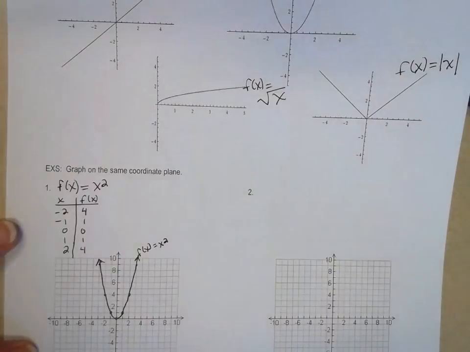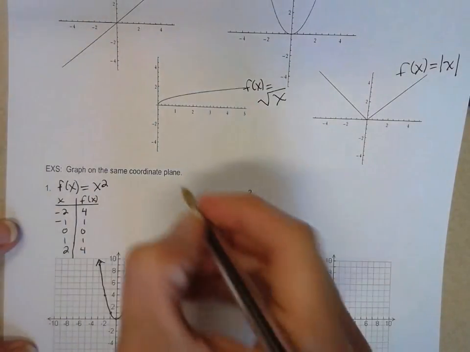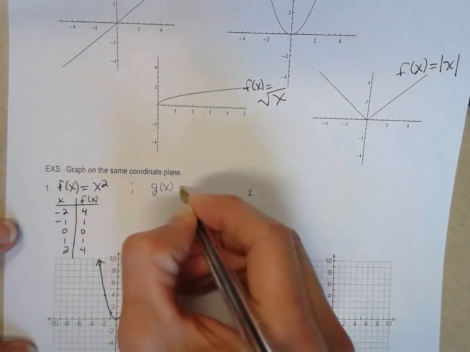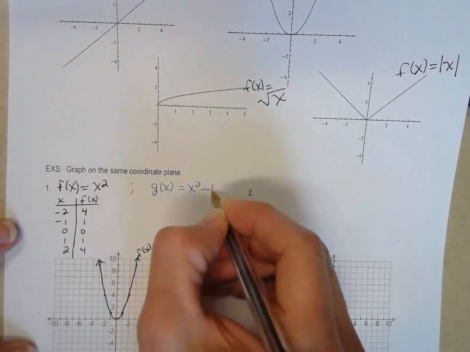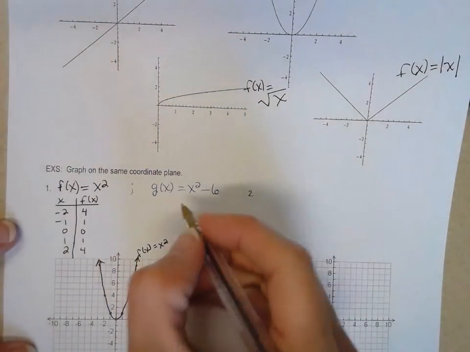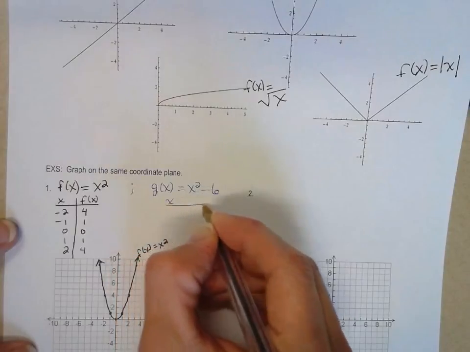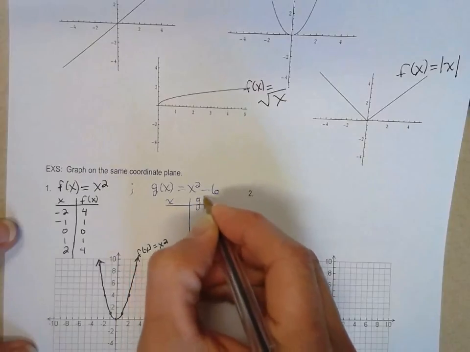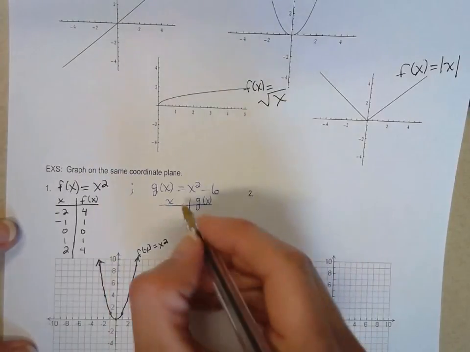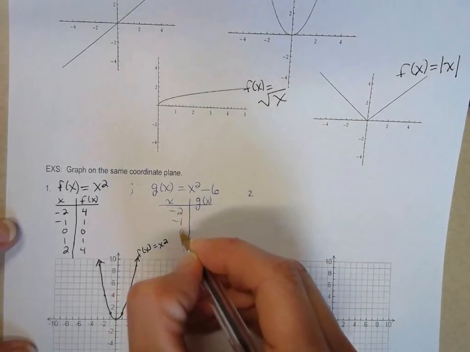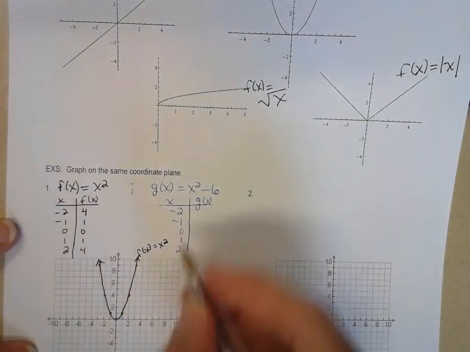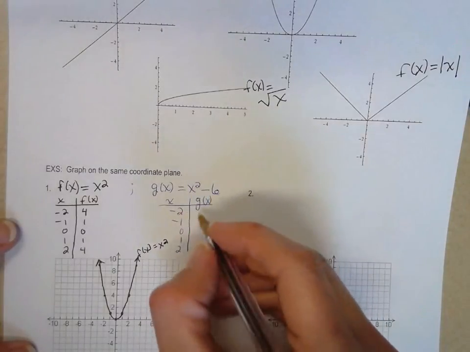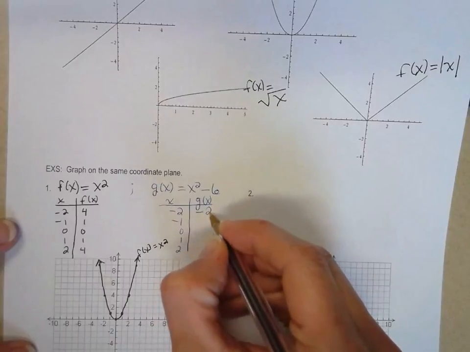Let's also include on this graph g of x equals x squared minus 6. If I wanted to make a table of values, I have my x and my g of x here. I can start with the same list of values. This time we square, so negative 2 squared is 4, and then subtract 6. So 4 minus 6 is negative 2.